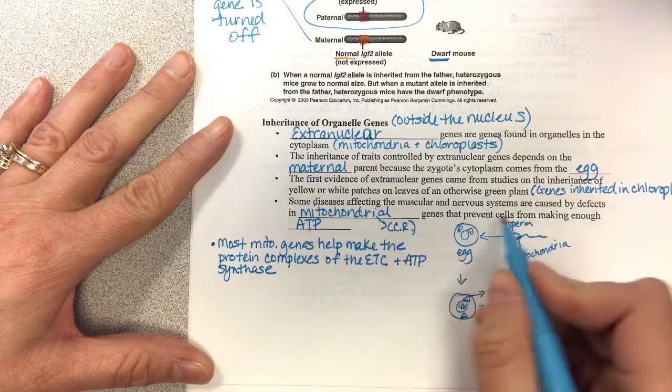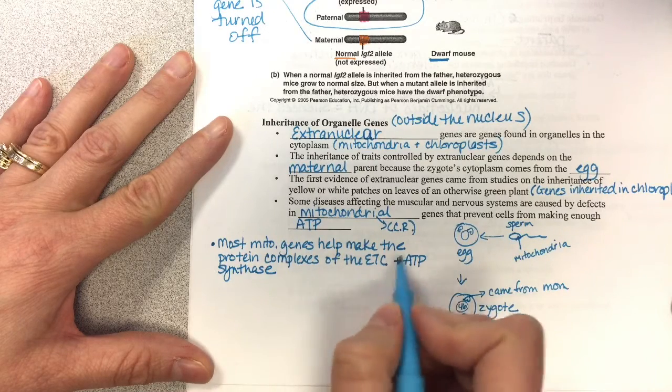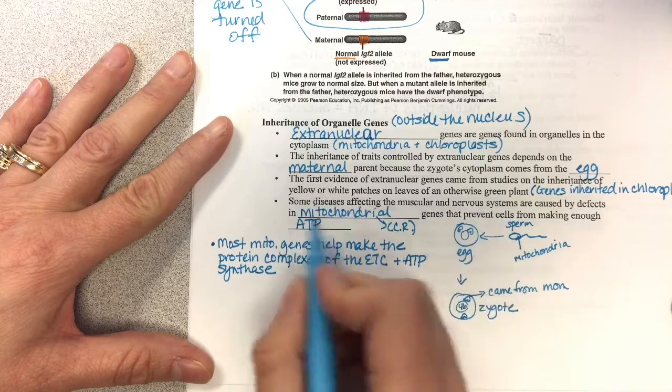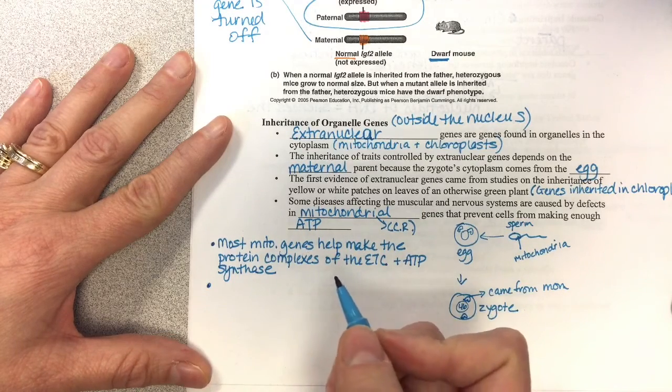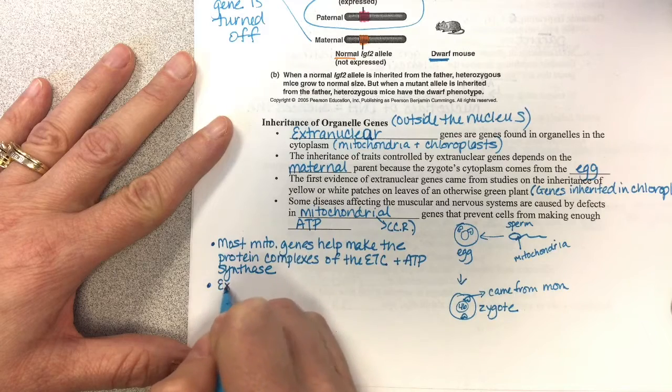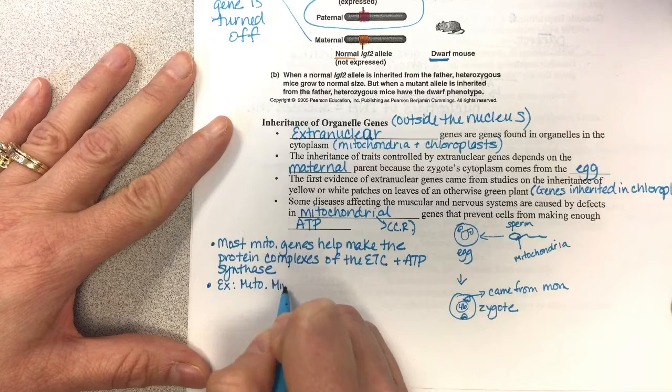So if you have mutations in those genes, you may have issues with these things and therefore making the proper amount of ATP via cellular respiration. An example of a disease is mitochondrial myopathy.